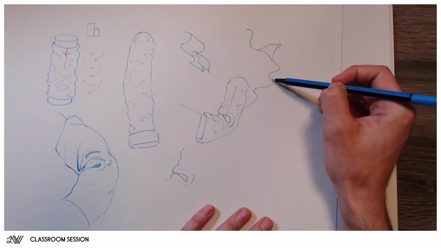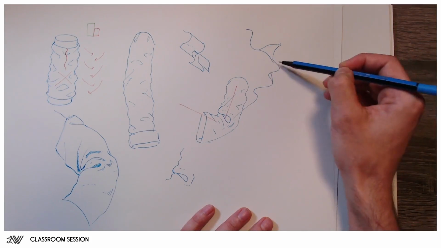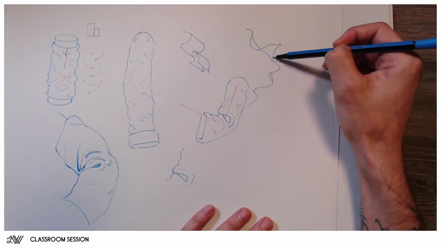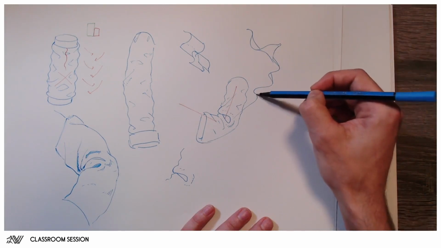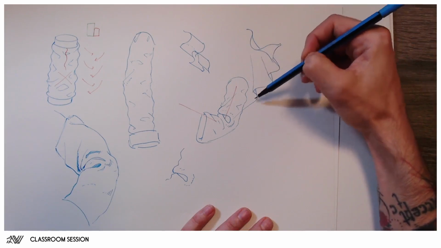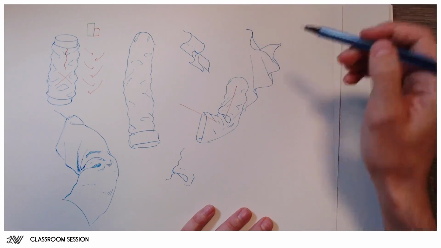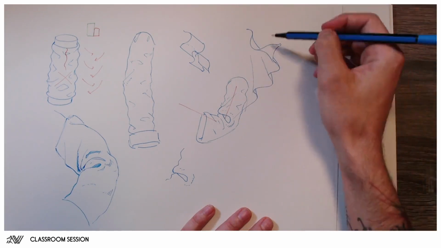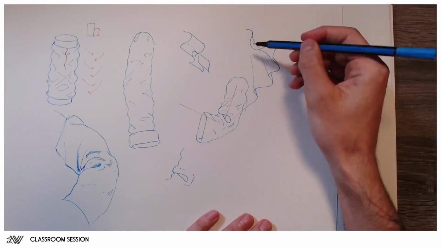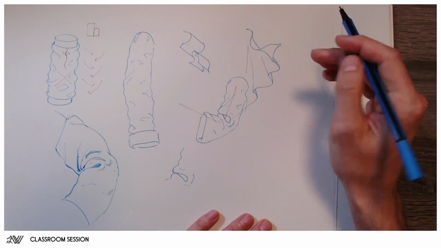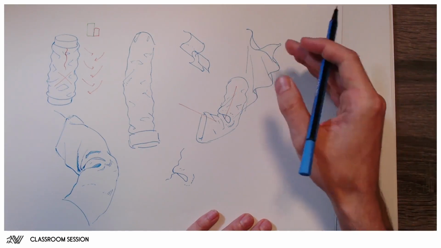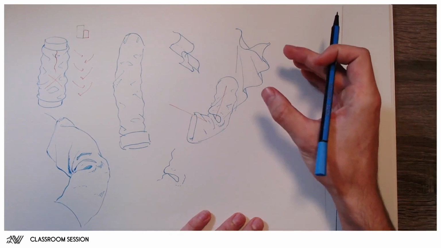A lot of the times what beginners will do, or even I will do, is connect all these folds. The thing is, though, that now there's no explanation as to how thick this is. When you connect everything, it feels very, very thin, right?